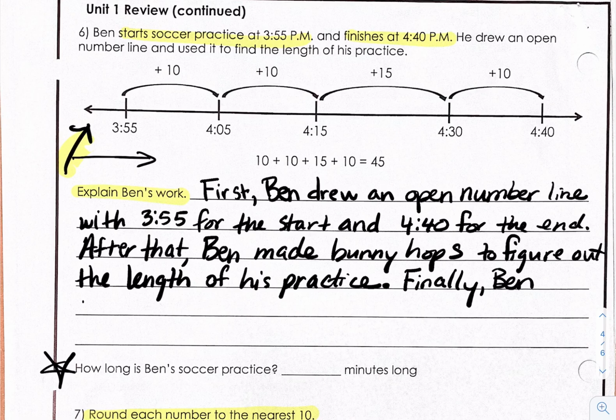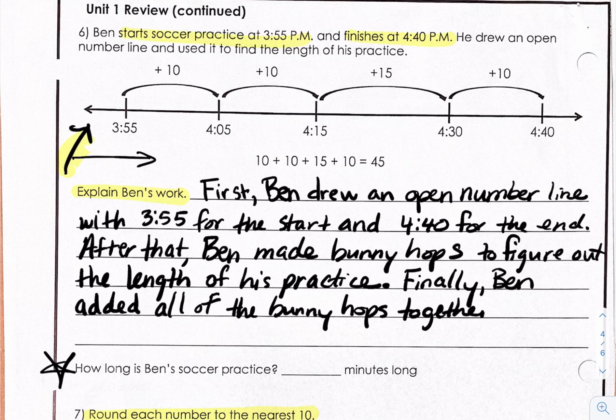Ben added all of the bunny hops together to get 45 minutes. So, practice was 45 minutes long. So again, you are trying to look at what he did and then explain exactly what he did.